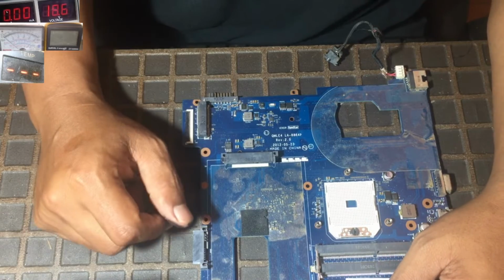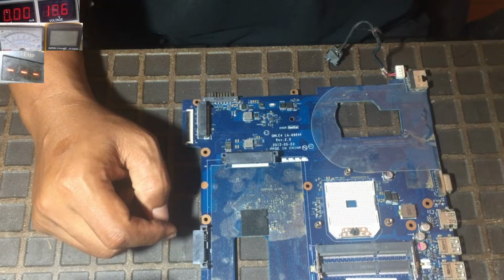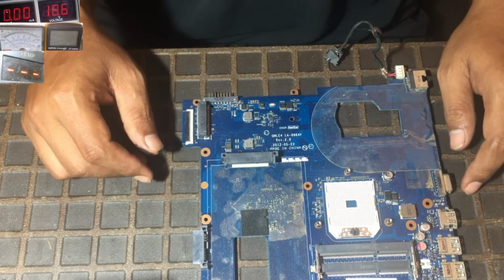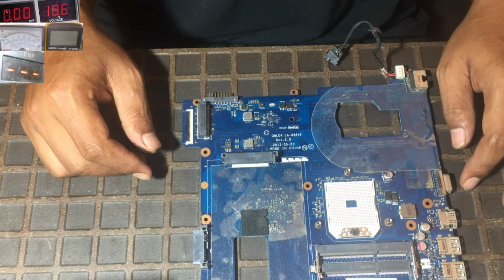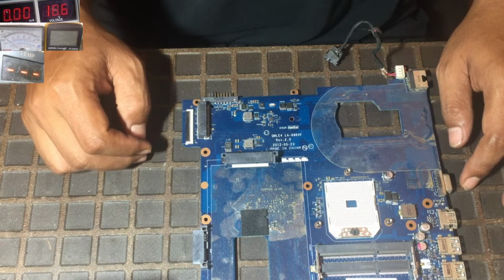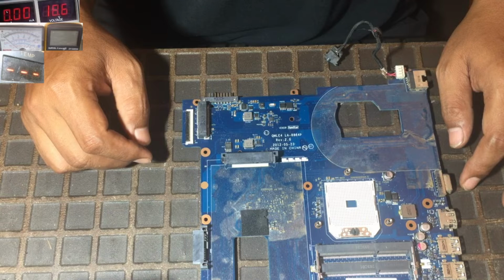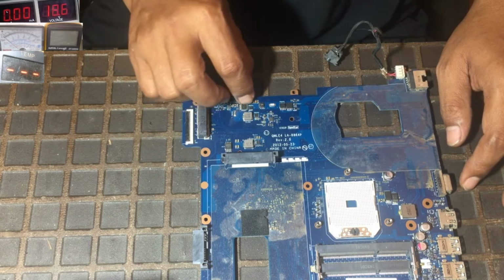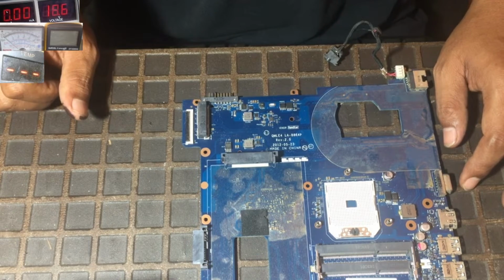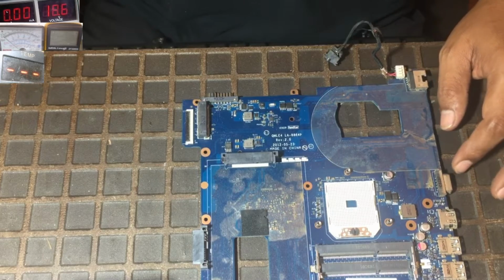But if you have the basic knowledge about motherboard repair, you will find it very easy to do this.